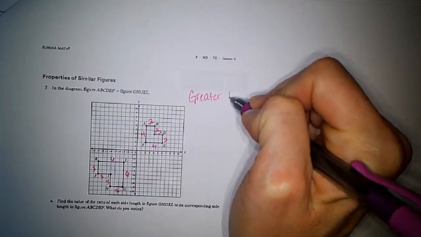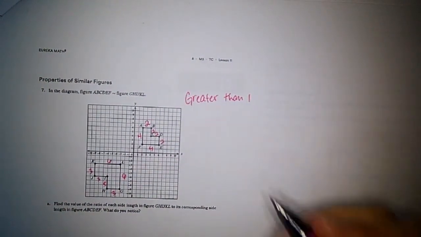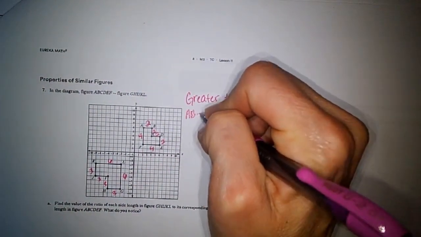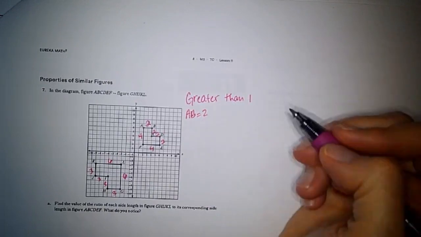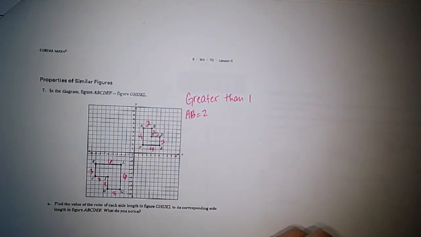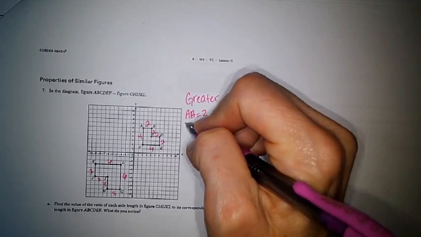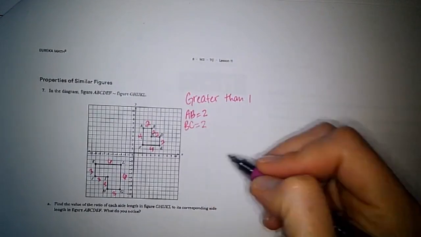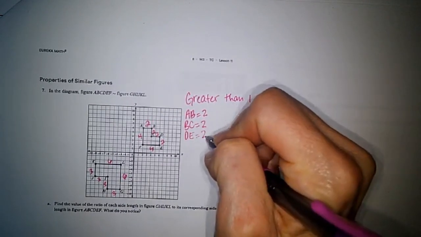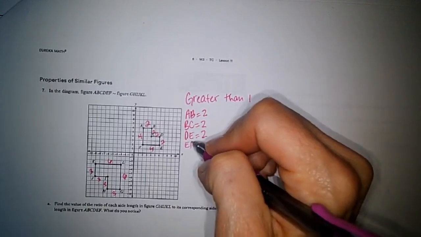So I know that AB equals 2. I know, you're going to write this with me. I'm sorry. BC equals 2. DE equals 2. EF equals 4. And FA equals 4.